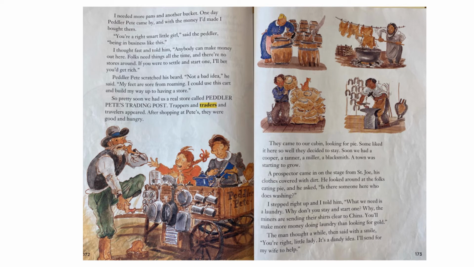Some liked it here so well they decided to stay. Soon we had a cooper, a tanner, a miller, a blacksmith. A town was starting to grow. A prospector came in on the stage from St. Joe, his clothes covered with dirt. He looked around at the folks eating pie and he asked, "Is there someone here who does washing?" I stepped right up and I told him, "What we need is a laundry. Why don't you stay and start one? Why, the miners are sending their shirts clear to China. You'll make more money doing laundry than looking for gold."